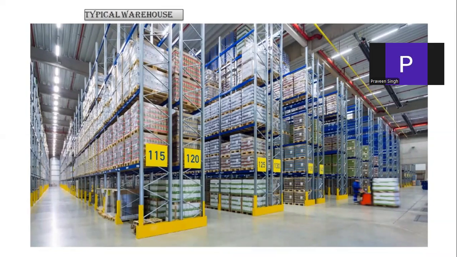The basic structures in between are all the storage types, depending on the numbers 115, 120, 125, 130, 135, and 140. Within that, we have storage sections for each of the goods, like you can see here. And we also have small bins.